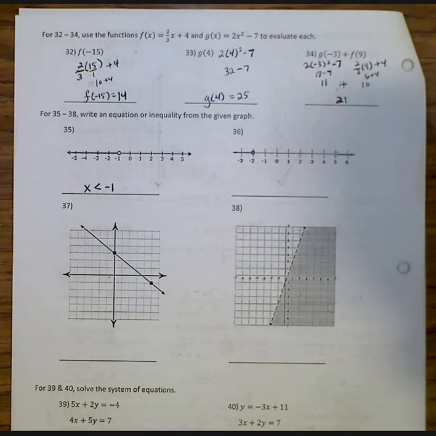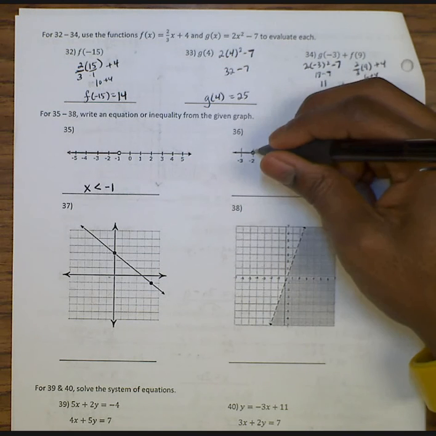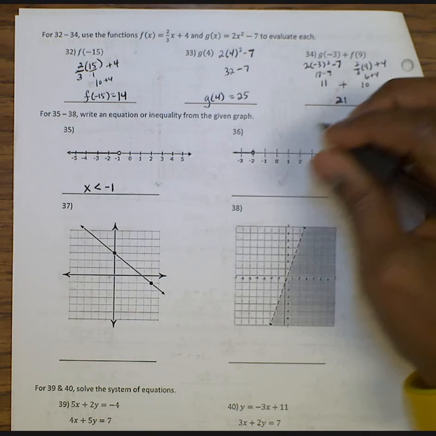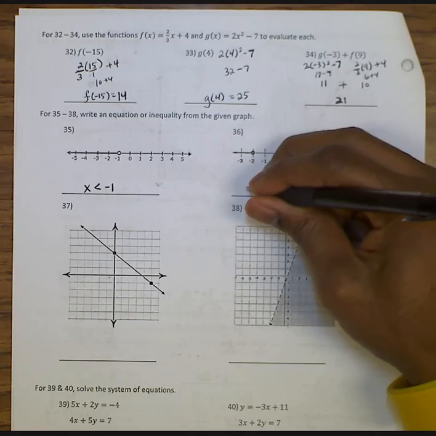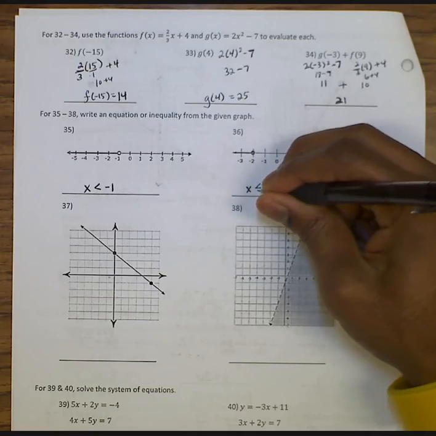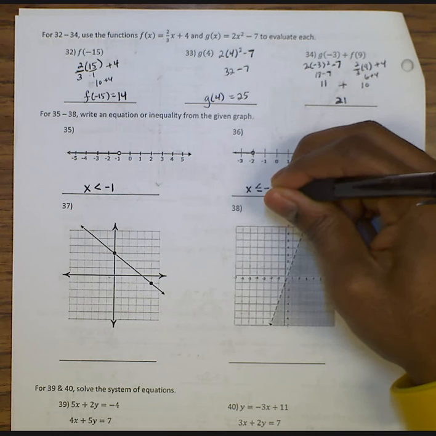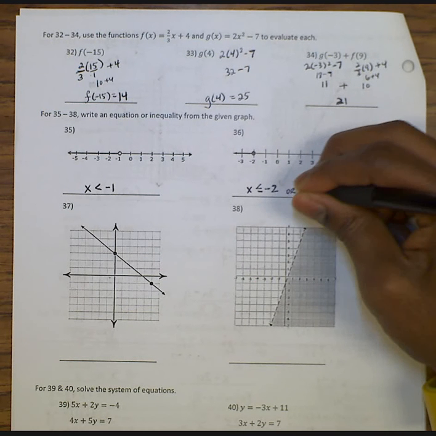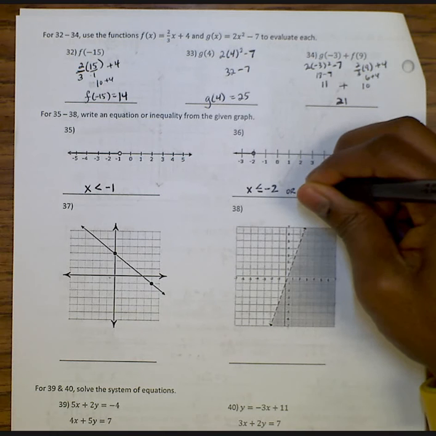For 36, we have a closed circle at negative 2 and an open circle at 5 going to the right. So we have an or inequality. X is less than or equal to negative 2 for that closed circle going to the left, or x is greater than 5.